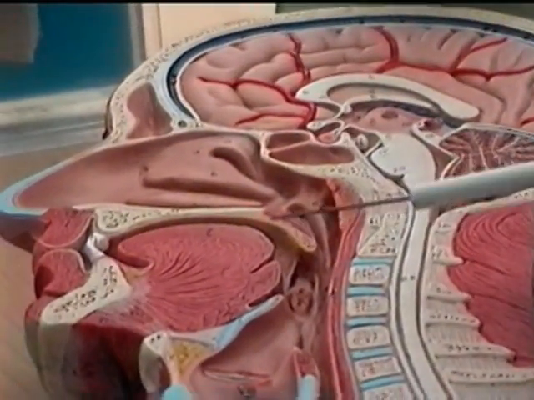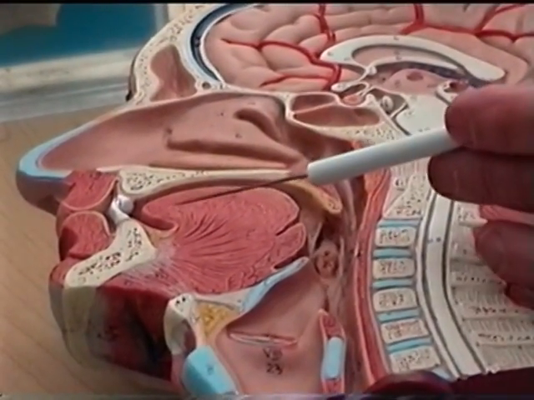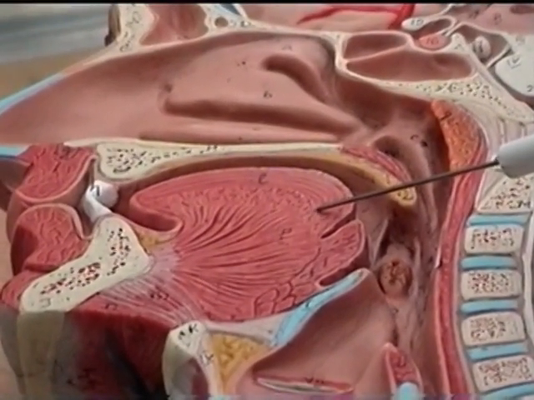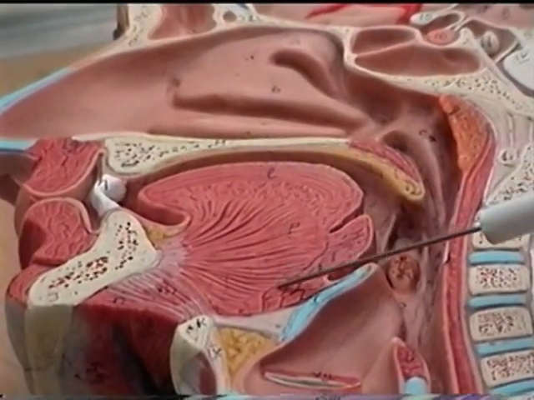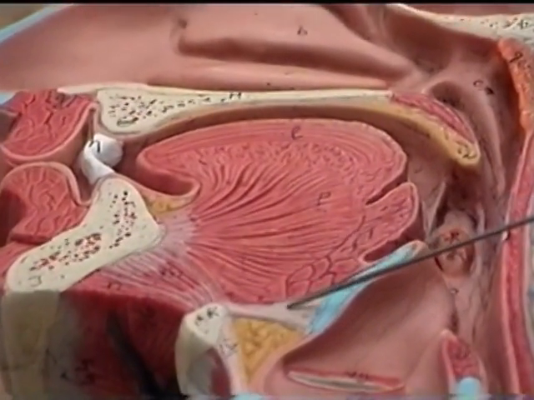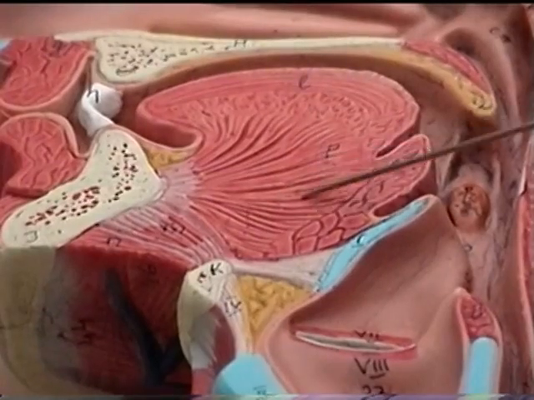So when we're looking at our tongue, we can divide it into the body of the tongue, which is this portion of the tongue. And then this portion that we typically don't see anchors the tongue to this bone, which is the hyoid bone right here, and that is the root of our tongue.